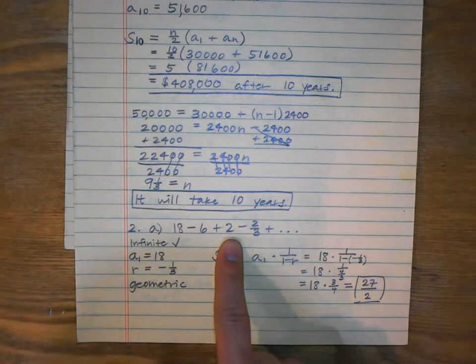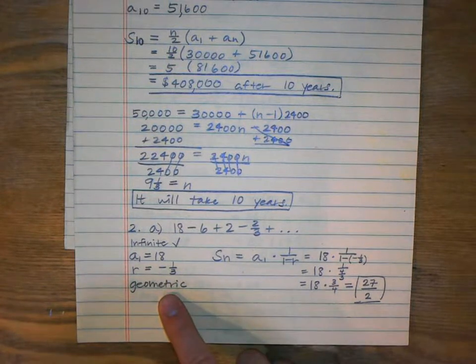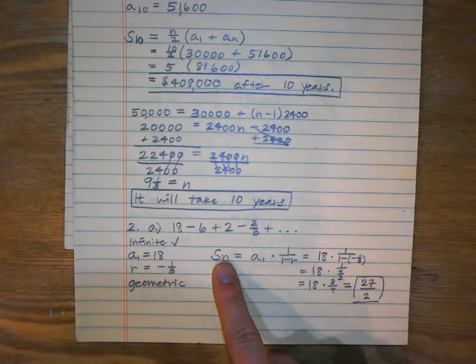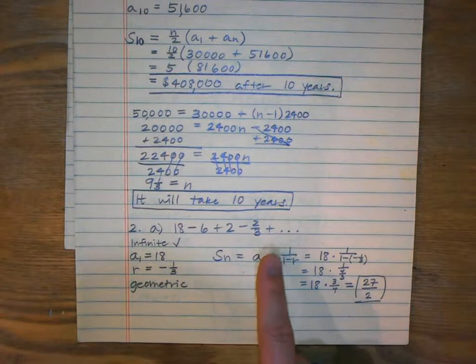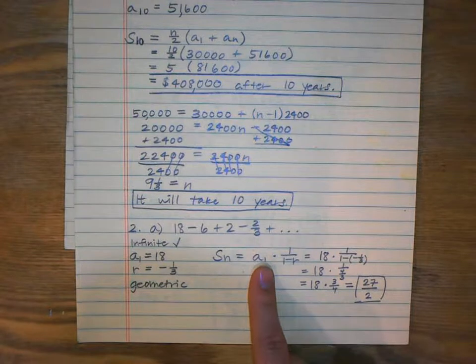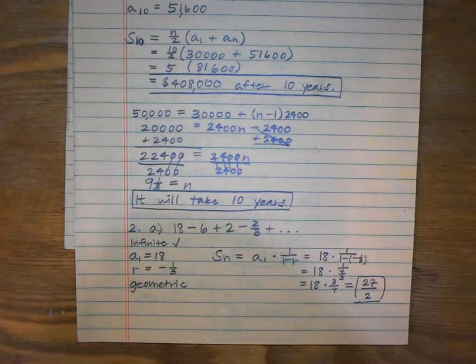To get from negative 6 to positive 2, multiply times negative 1/3, and so on. That tells me it's geometric. So to find a sum of an infinite series, I can use this new equation that we learned most recently, which is a sub 1 times 1 over 1 minus r.